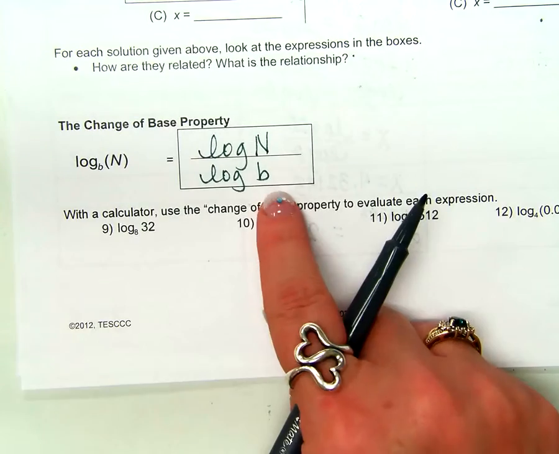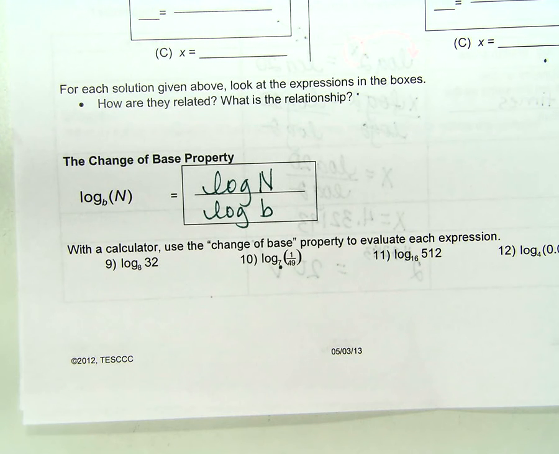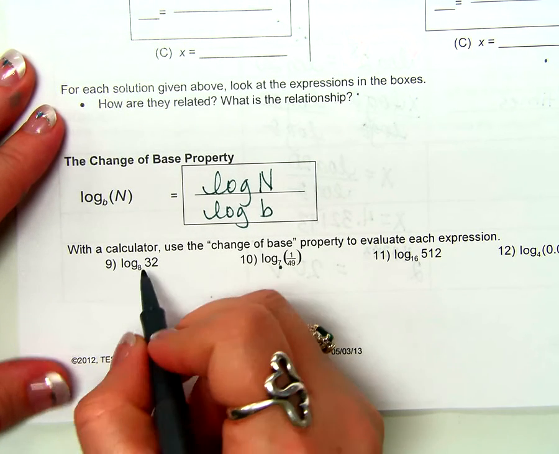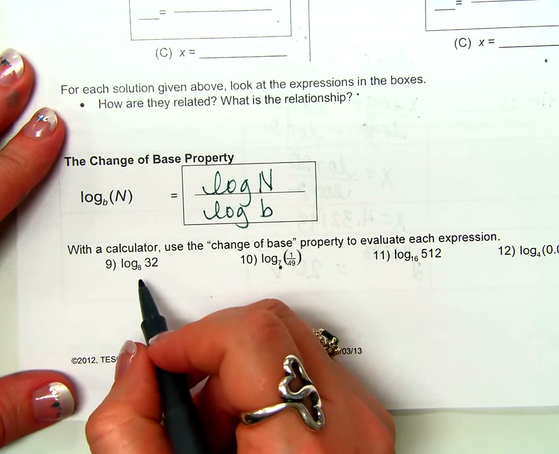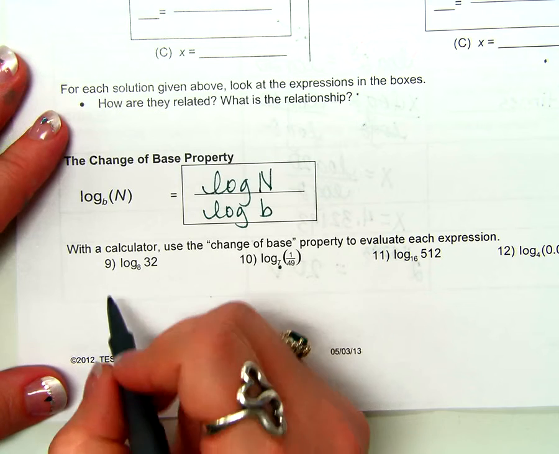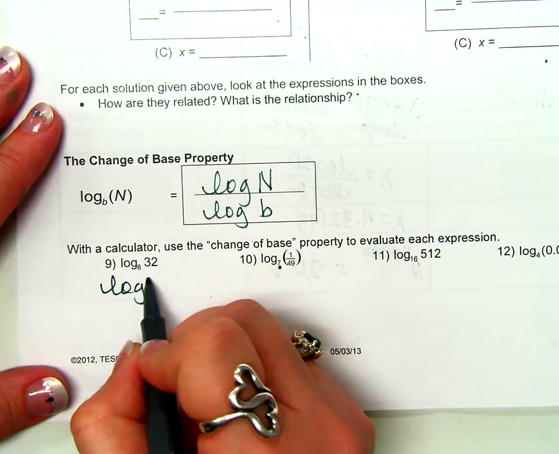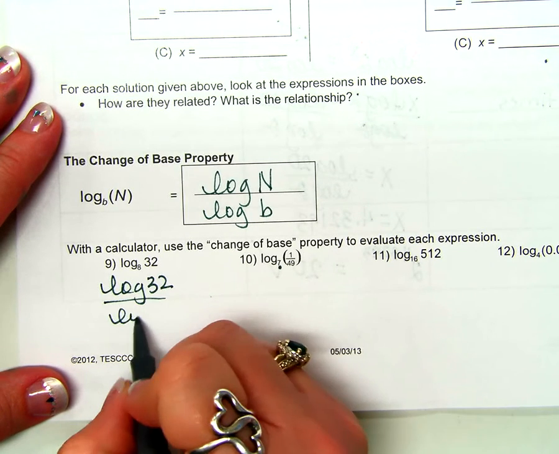Okay? So let's pretend we have to use the change of base formula because maybe we forgot our calculator at school, or maybe we don't have one at home and all we have is our phone. Okay? So how would I rewrite this problem to use the change of base formula? Log of 32 over the log of 8.